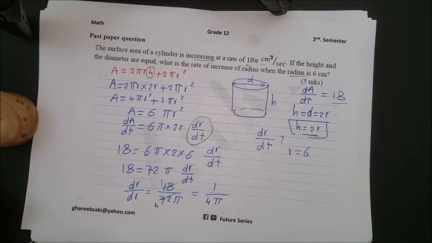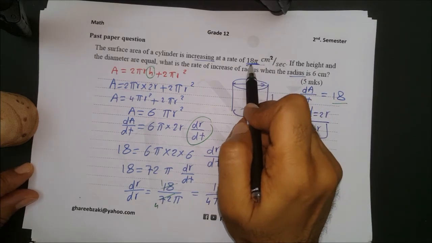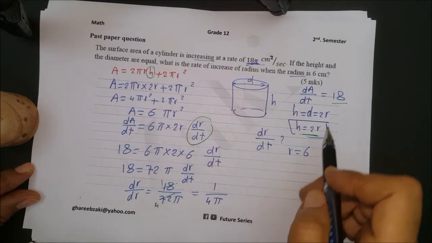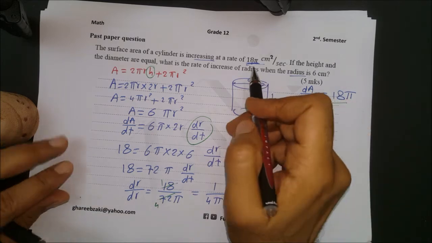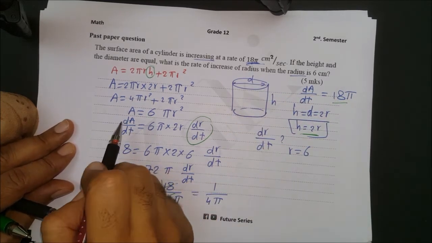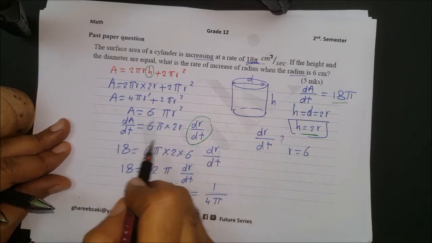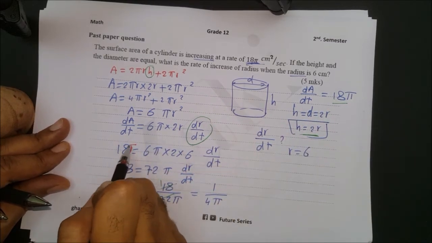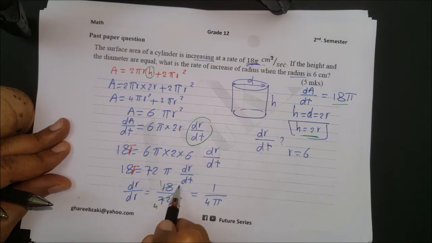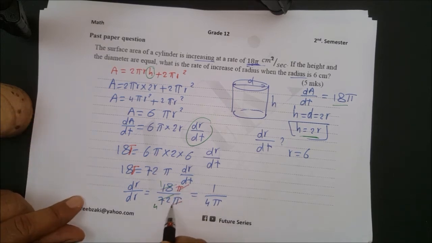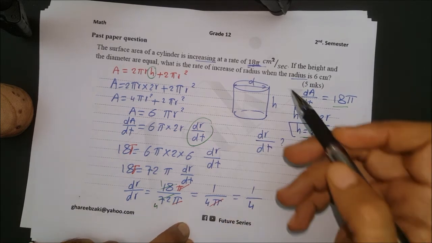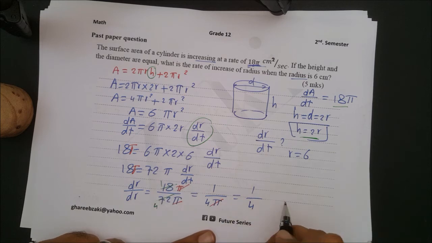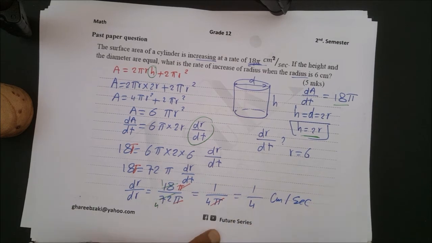Oh, we have one mistake here. Because it said 18π. So the surface area is not only 18, it's 18π. So one mistake here. It is not only 18, it's 18π. So we replace A by 18π. So we just write here 18π. We cancel π with π. So the answer is 1 over 4. So the final answer is 1 over 4. It is dr, so it is centimeters per second.